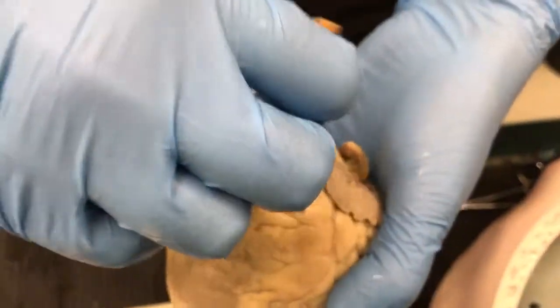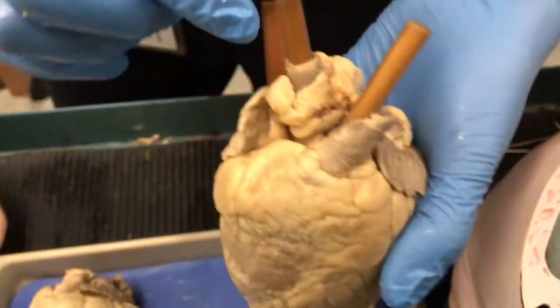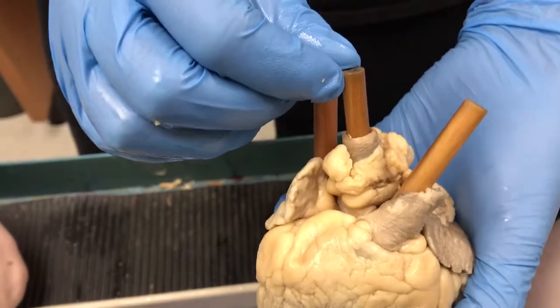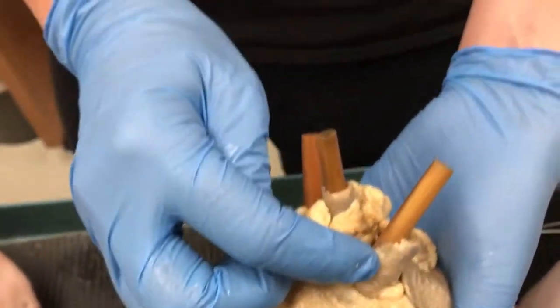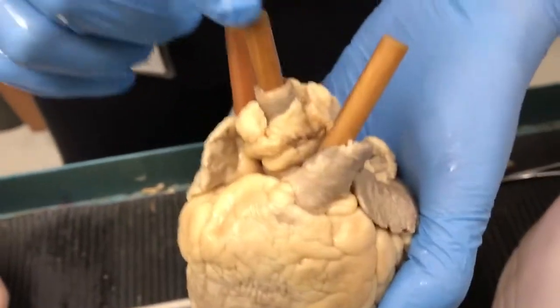Now, these two can be tricky. What I want you to focus on is that this one is way in the front, and this one is totally vertical, straight up and down, and kind of in the center. So this is going to be the pulmonary artery, and this is going to be the aorta. If you run into anything like that, keep that in mind.